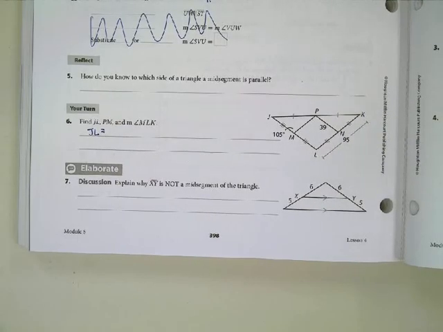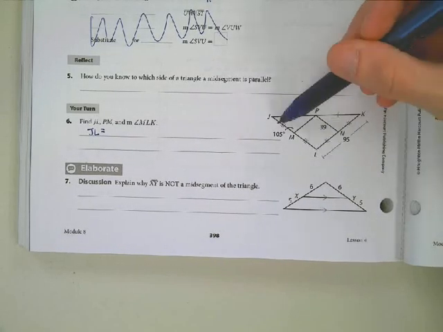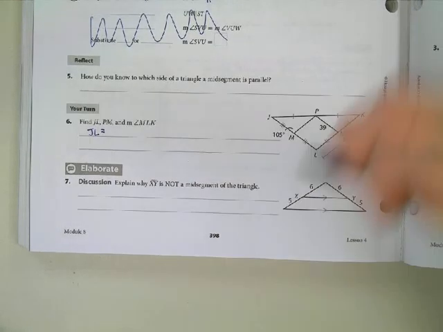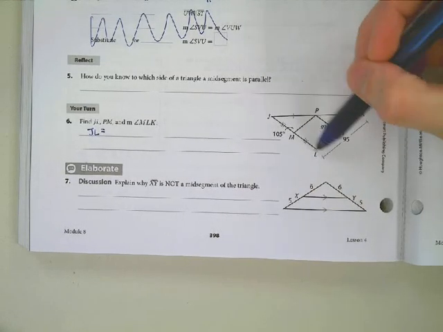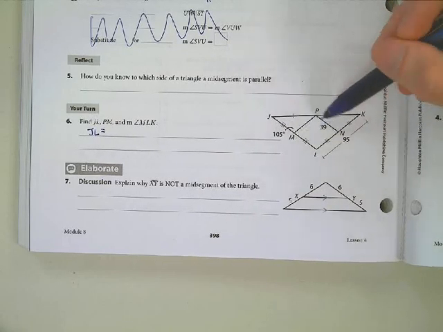But remember, what are the properties? PN is the midsegment for this side. Remember, what are the properties of a midsegment? It has to be what? Half the third side and parallel to the third side. PN is parallel to JL, right? PM clearly intersects JL, so it can't be PM. It's got to be PN there as the midsegment. Okay, so there's PN, and that's the midsegment.